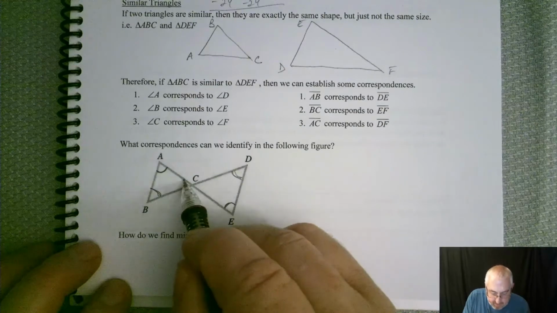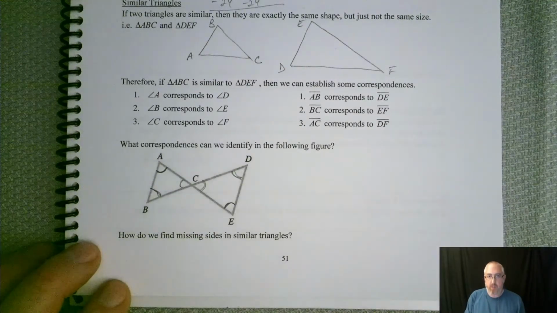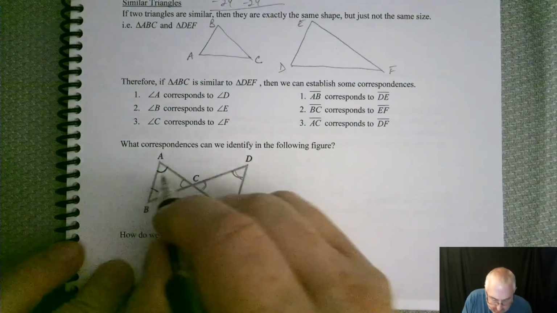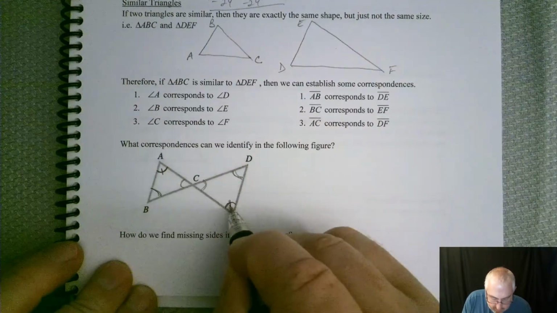And even on the inside here, those ones correspond. So there are some correspondences going on, but what's going to happen even more so is that we're going to have some equalities.